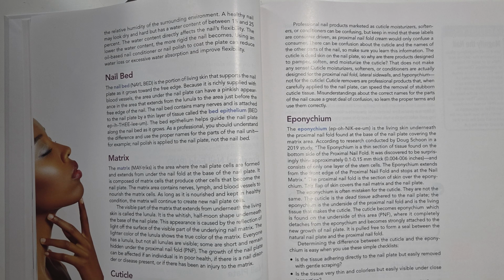The cuticle becomes eponychium, which is found on the underside of this area, where it completely detaches from the eponychium and becomes strongly attached to the new growth of nail plate. It is pulled free to form a seal between the natural nail plate and the proximal nail fold.